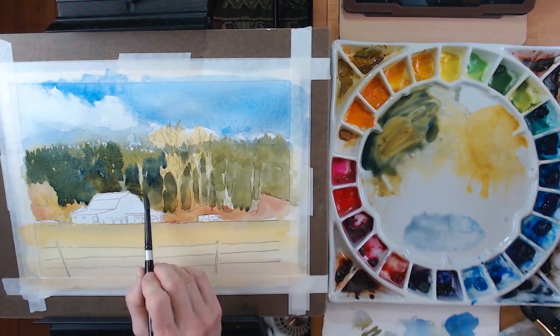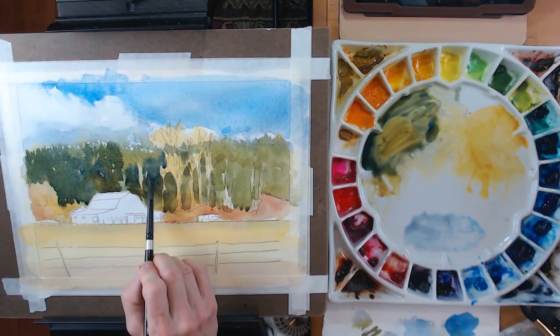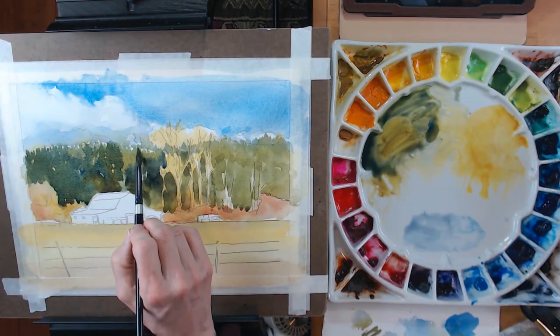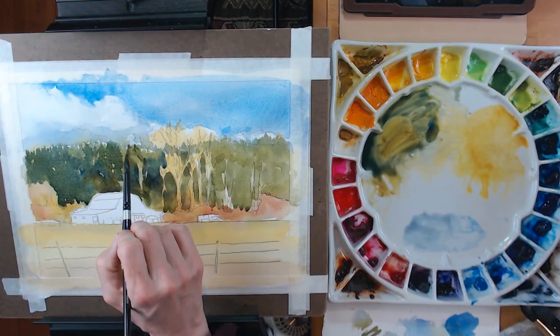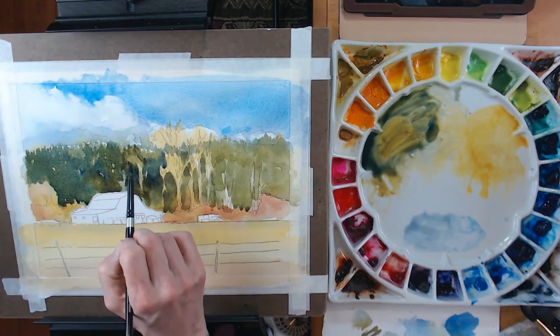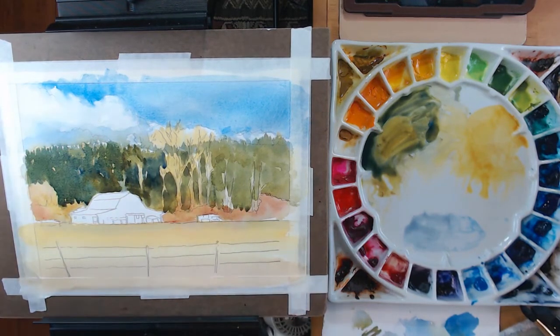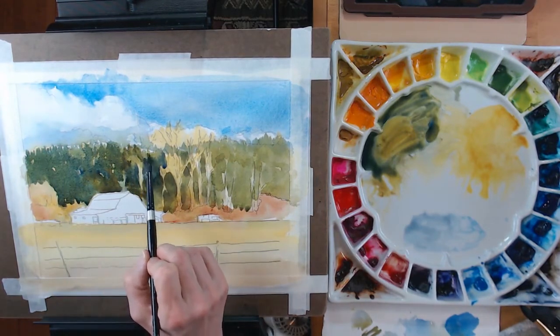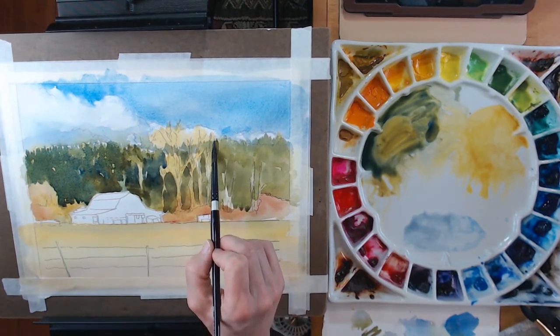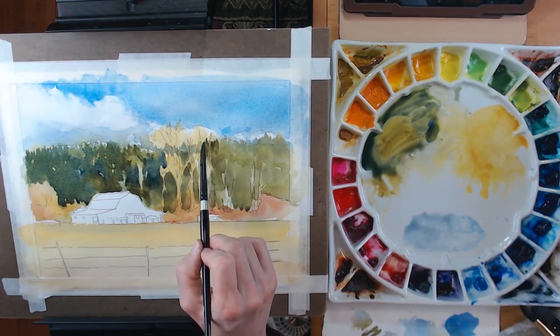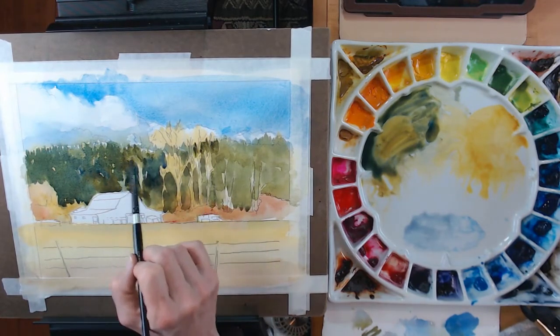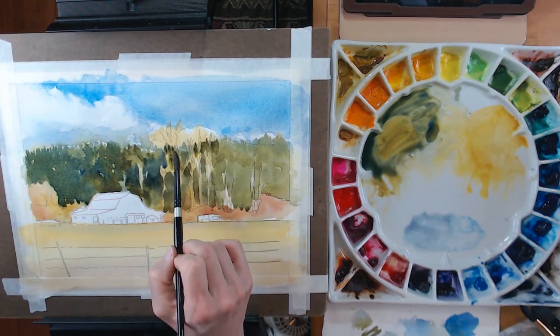Now again, the area of highest contrast is where my eye is going to be drawn, in areas where dark and light values come up against each other. I'm seeing that happening where the skyline is hitting the trees, so I've got that pretty strong contrast there.